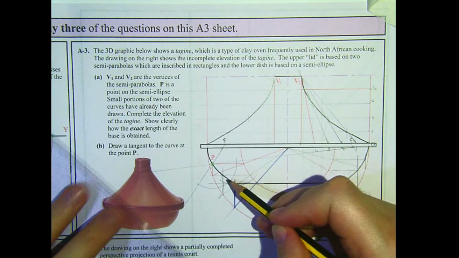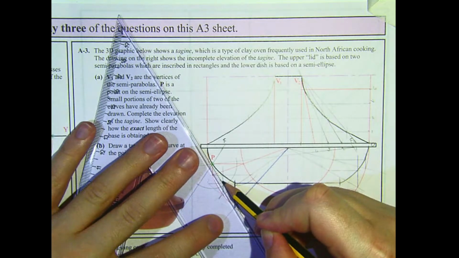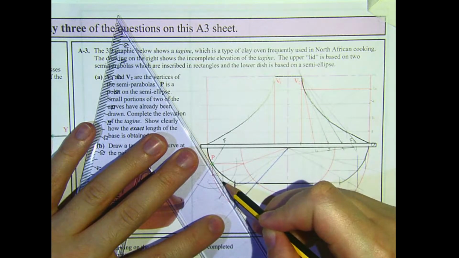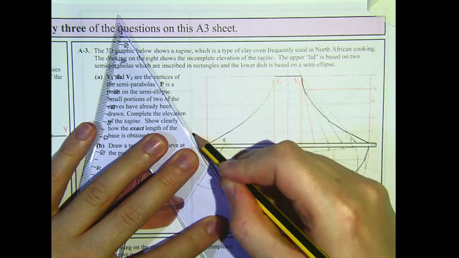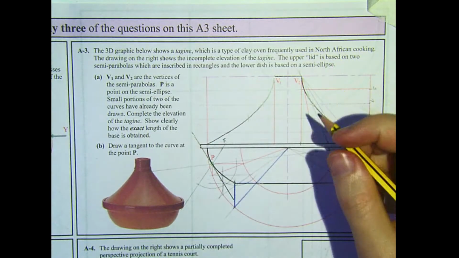So this point here is a point on the bisector, which is a point on the tangent. So there's our tangent to point P.